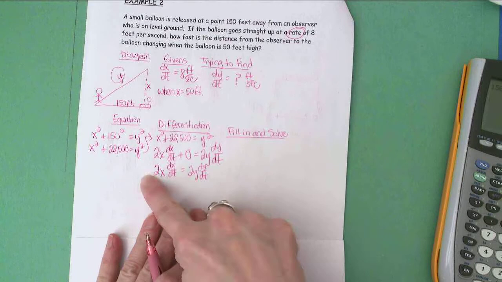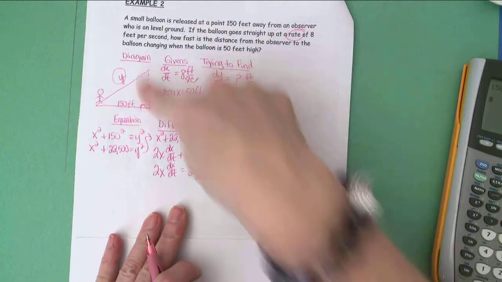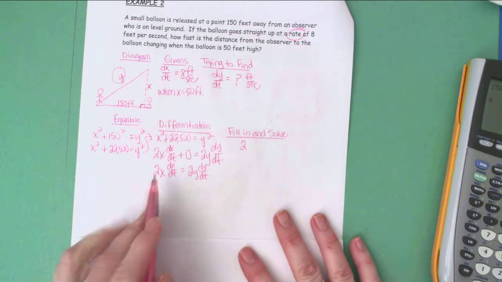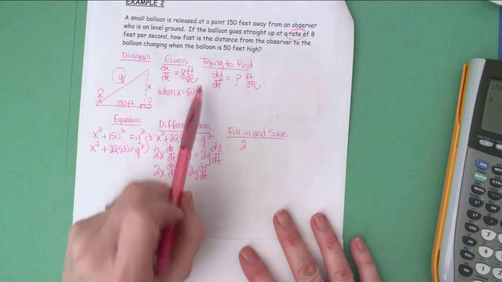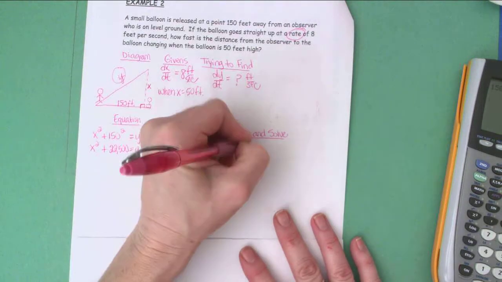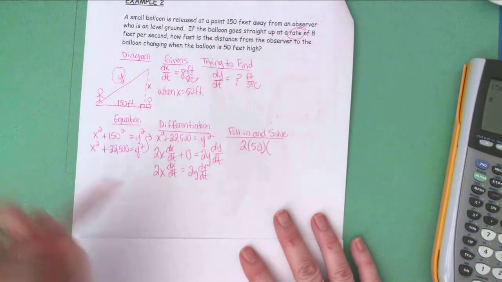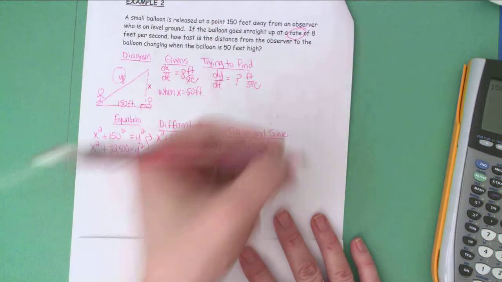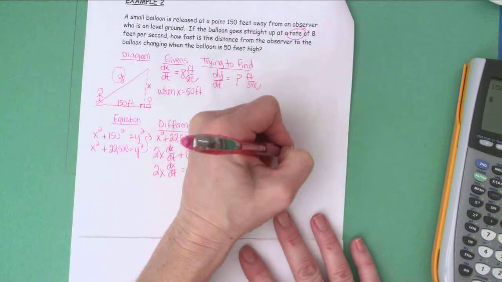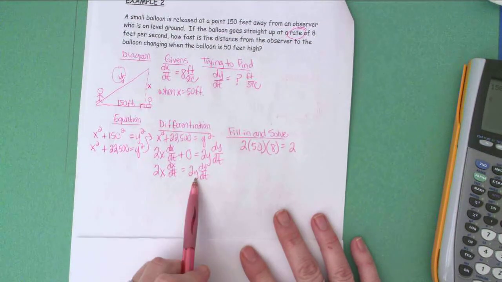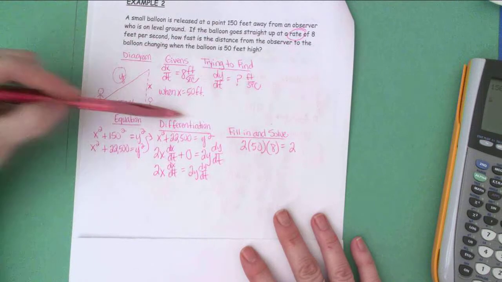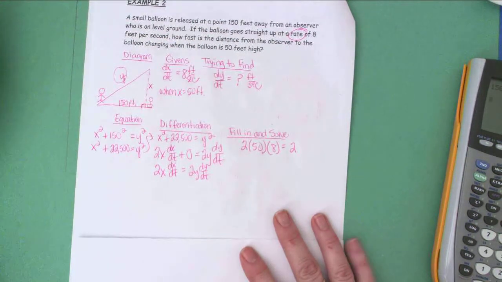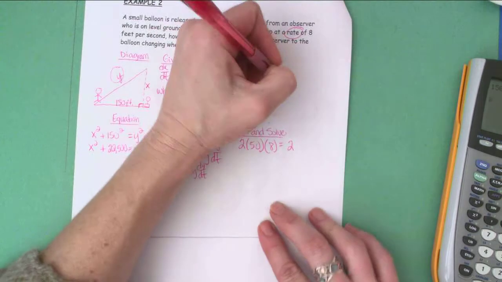So anything here that we can fill in from up here is what we're going to do. So let's just start with the 2, then we move to the x. Do we know x? Yes, we do. X is 50. So 2 times 50 times dx/dt, do we know that? Yep, it's 8 from up here, equals 2y. Do we have a y? We do not have a y, and we certainly do not have dy/dt, because that's what I'm trying to find. So pause there for side work.